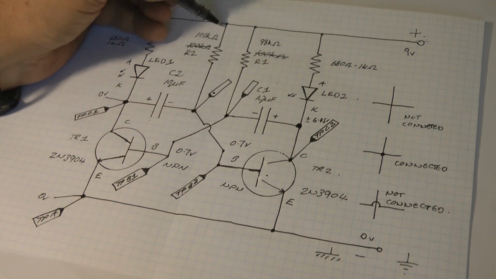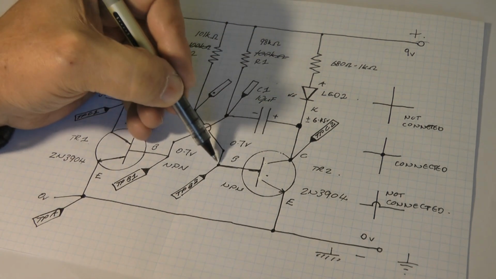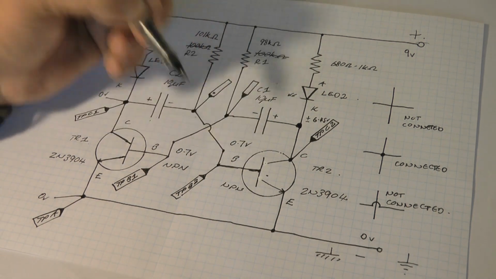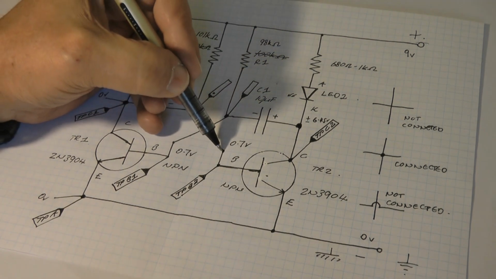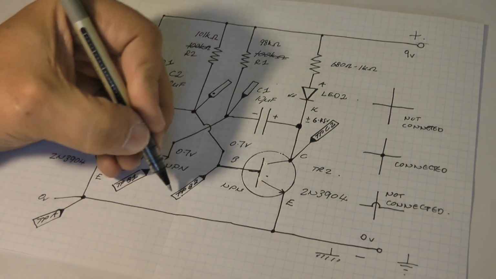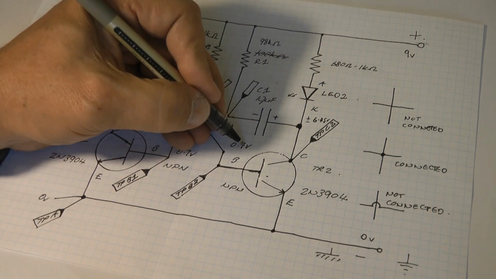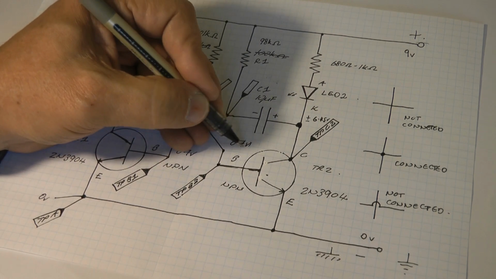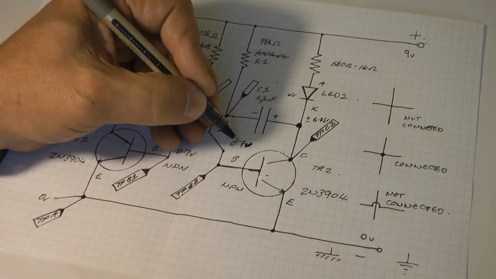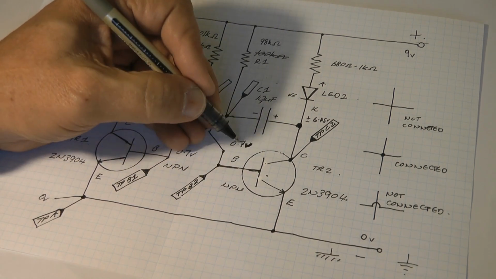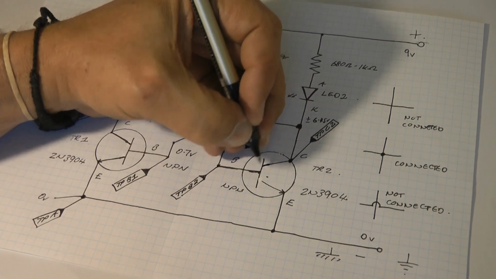But at the same time, this resistor here, resistor R2, which applies to the base of transistor 2, would have allowed current to start flowing through here and pulling up the voltage at test point base 2. It would have been pulling the voltage up and up and up. Suddenly this transistor's base would have reached 0.7 volts, and this transistor would have switched on.